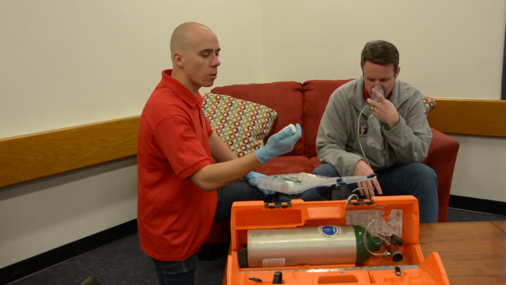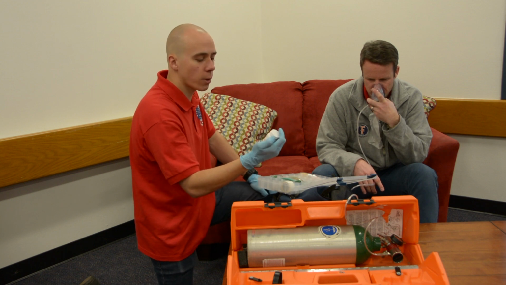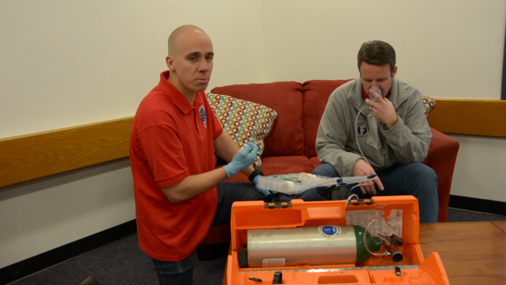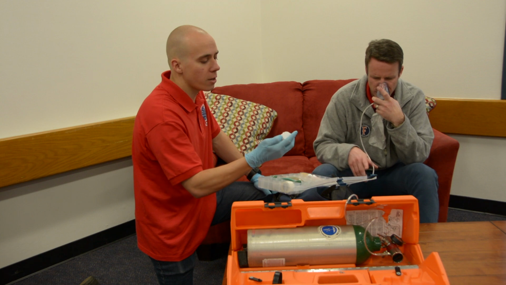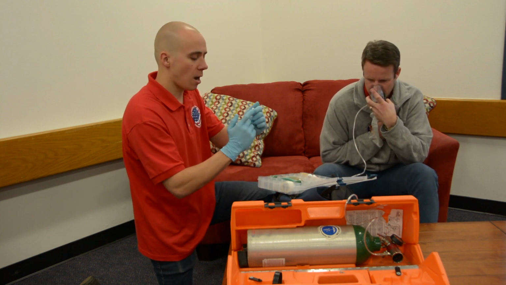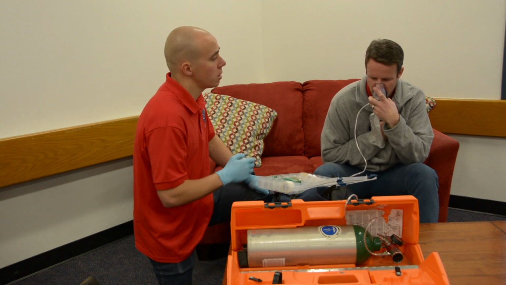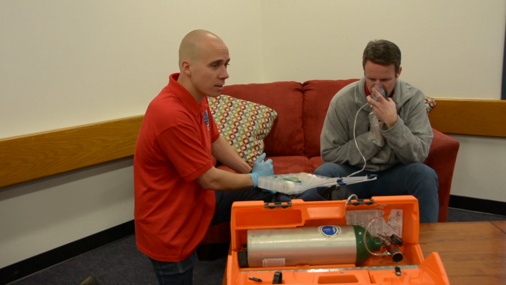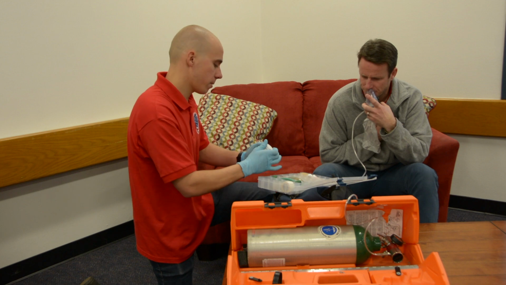So we got the right drug, which is aspirin. We got the right dose, which is going to be a total of 324 milligrams. We got the right indication: the patient is having chest pain, suspected cardiac issue. We have the right clarity. There's nothing wrong with this. We have the right integrity. It is not expired. We have the right patient. We're going to confirm he has no allergies. He does not. And you have not taken any aspirin, correct? No. Okay.